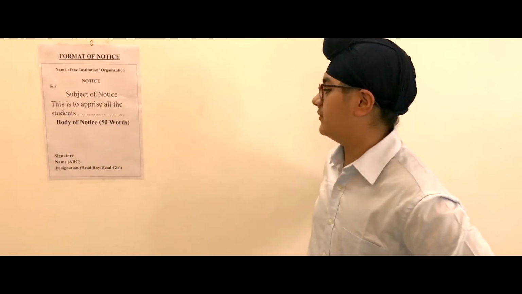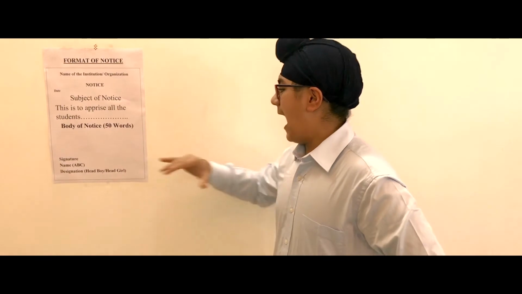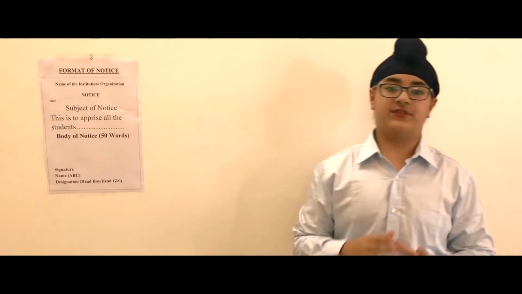Next up, we have the signature, name and designation. So, the name can be replaced by an ABC, but this also depends upon the proposed questions and the recipients for whom the notice is meant. Next up, we have the designation. The designation in this case can be a head boy or head girl, but this we also change as per the questions.